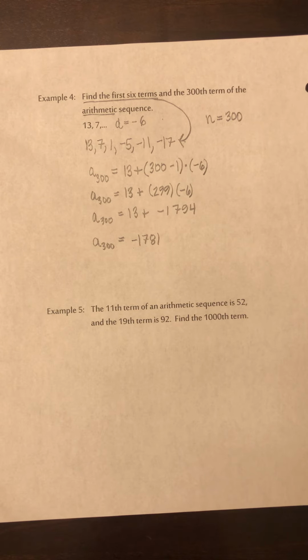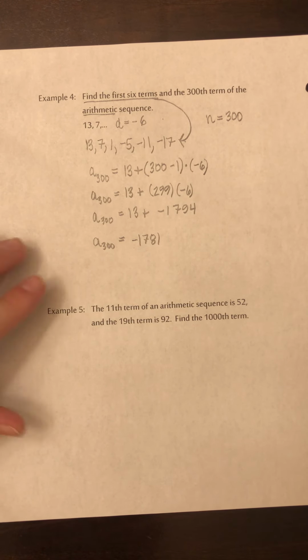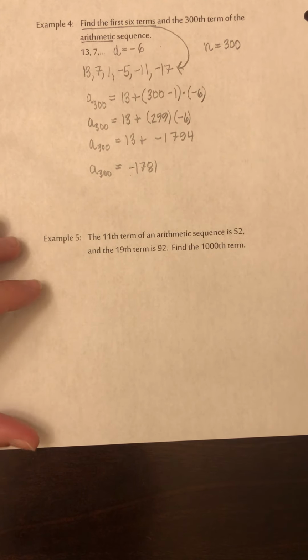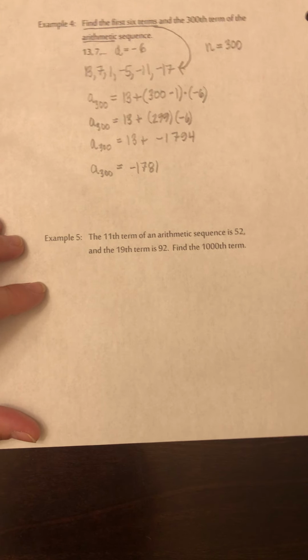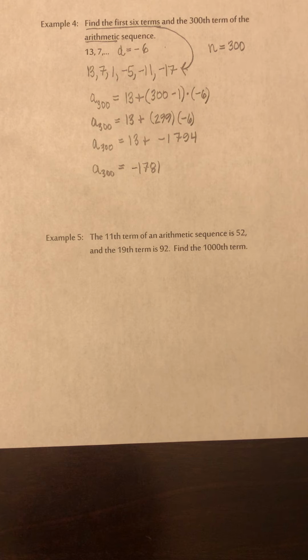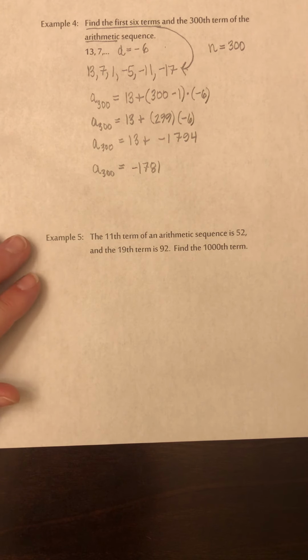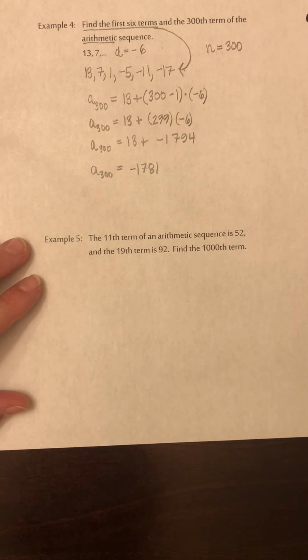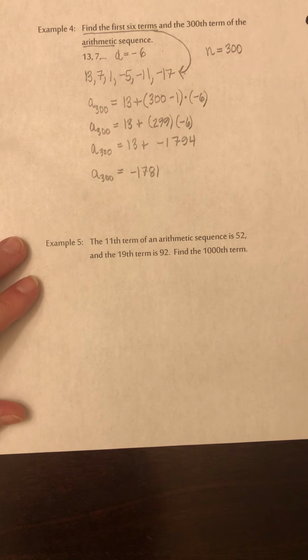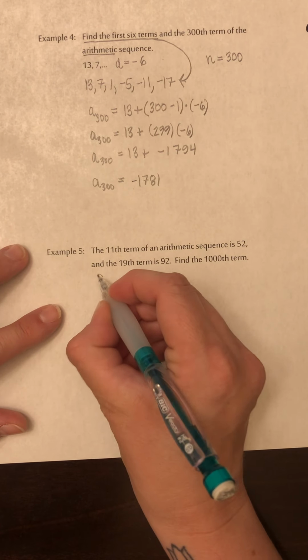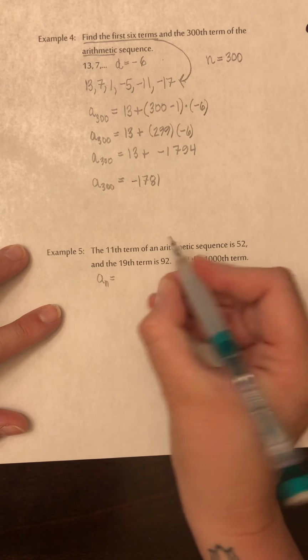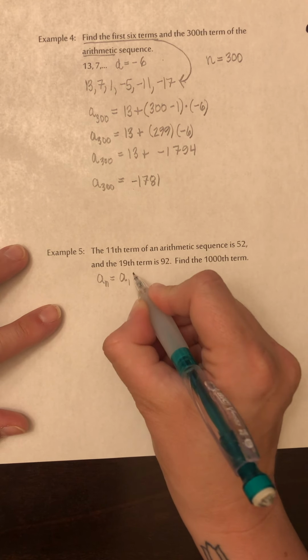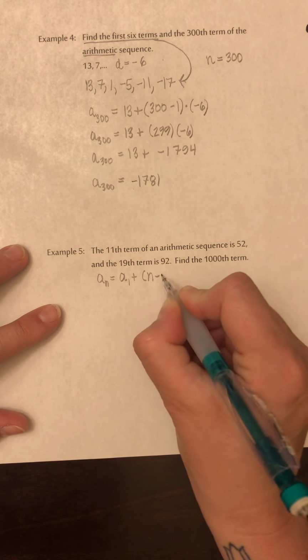So again, we're just really using that formula. That formula comes in handy. Example 5 says the 11th term is 52, and the 19th term is 92, and we're being asked to find the 1000th term. So let me bring your attention real quick to the formula that we have learned today.